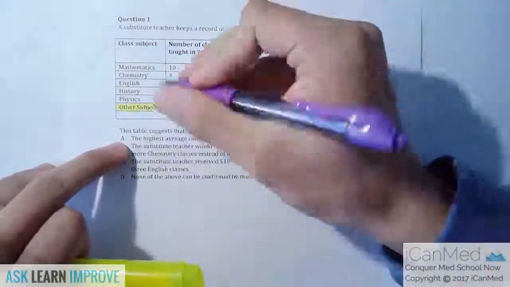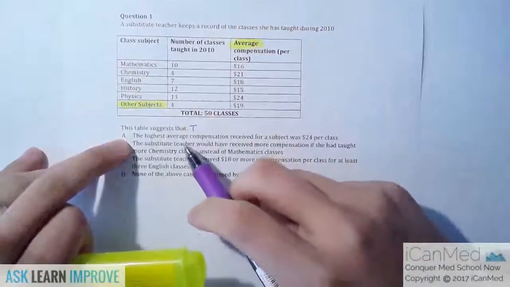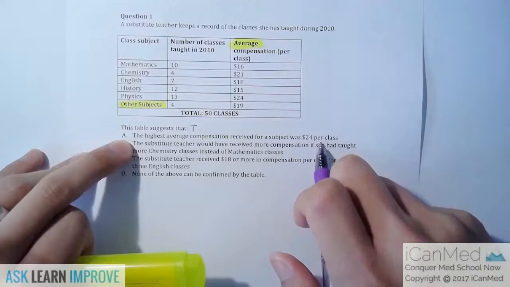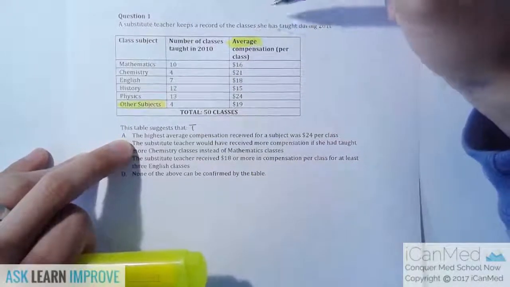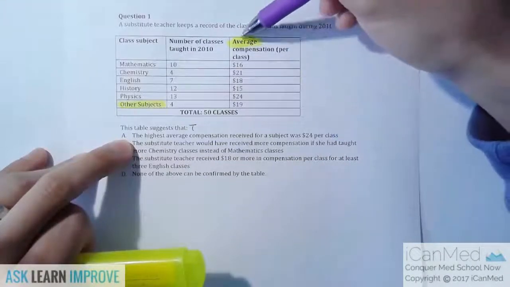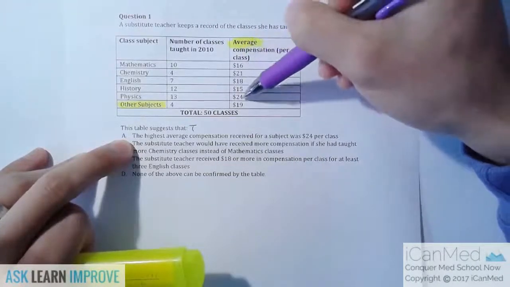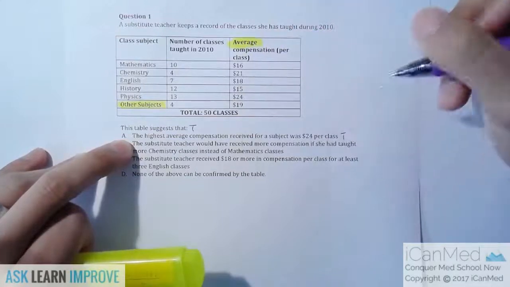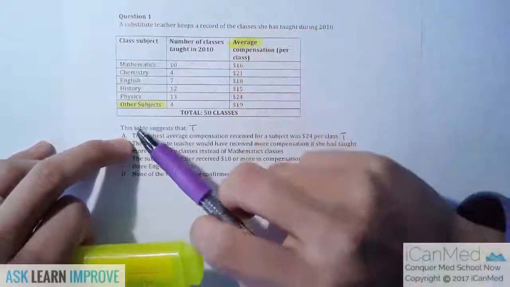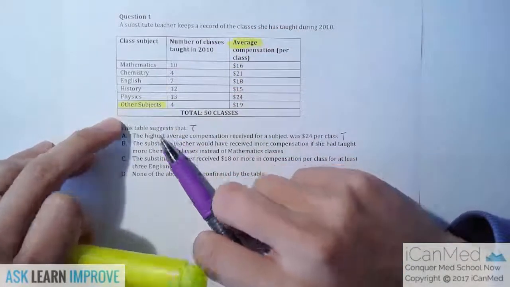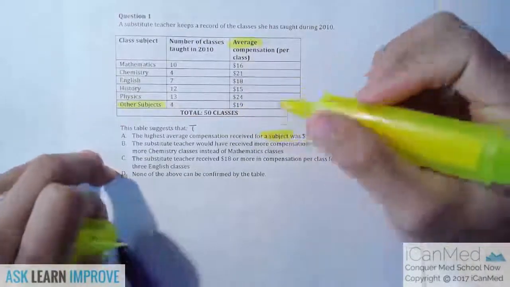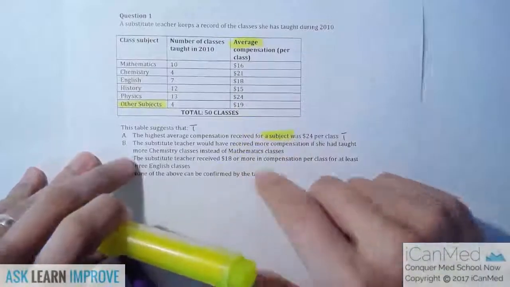Okay, so we're trying to find which of these statements is true. The highest average compensation received for a subject was $24 per class. So once we've dissected our table, one might be inclined to just look at the average compensation, look at the highest number, 24, and say that that is true. Okay, however, please remember under class subject we have this thing called other subjects. So maybe the highest average compensation received for a subject, okay, for a single subject, might not be $24.